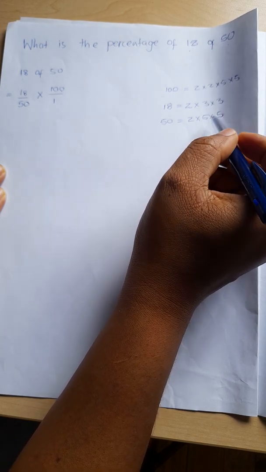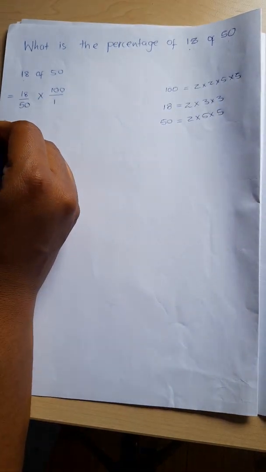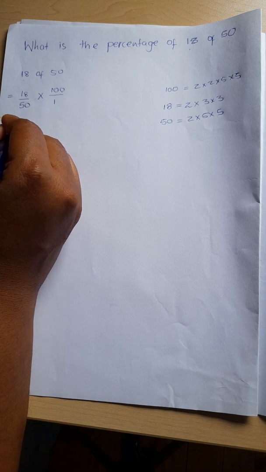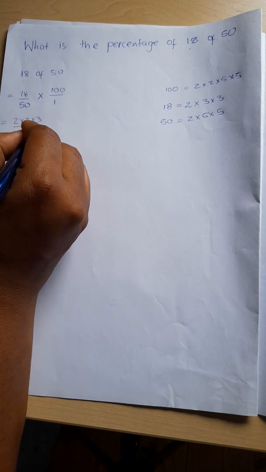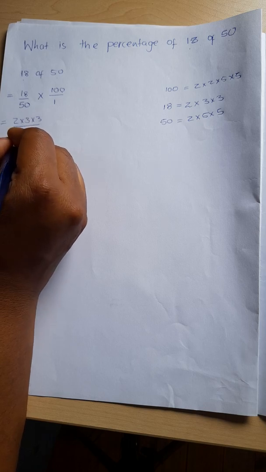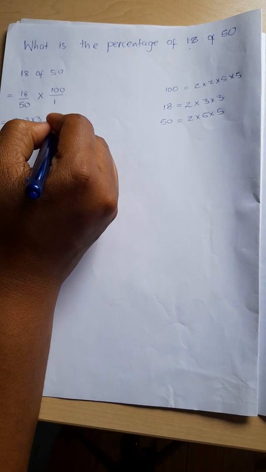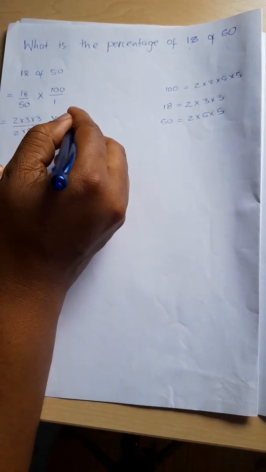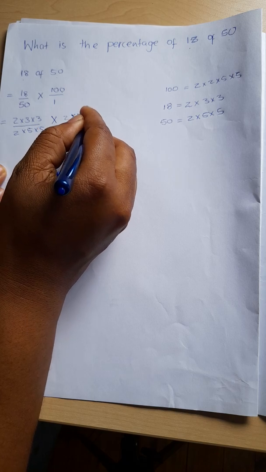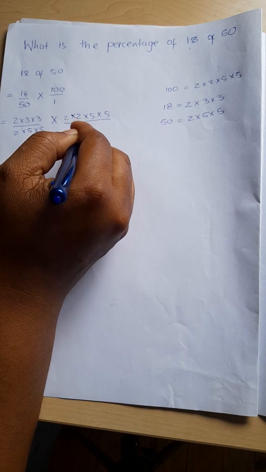So let us break them. 18 is the same as 2 times 3 times 3, divided by 50, which is 2 times 5 times 5. This we multiply by 100, which is 2 times 2 times 5 times 5, divided by 1.